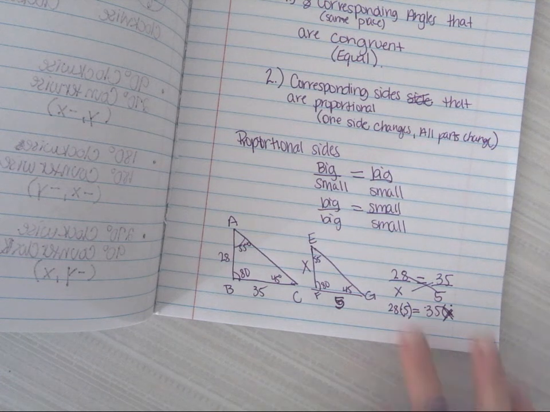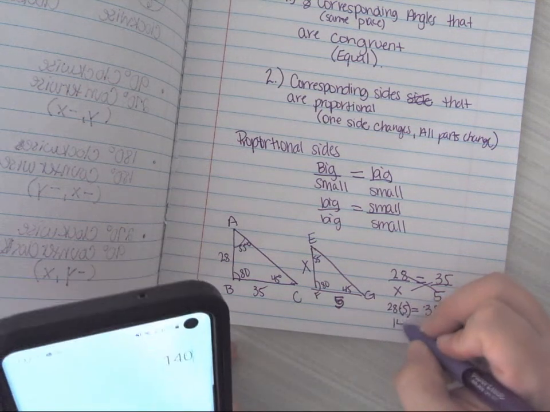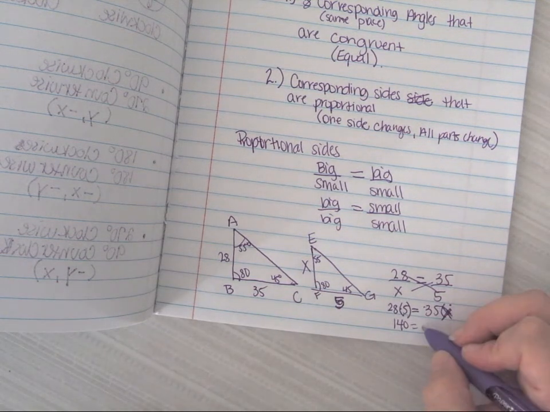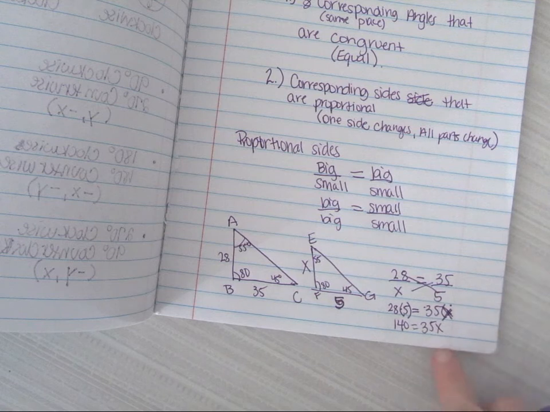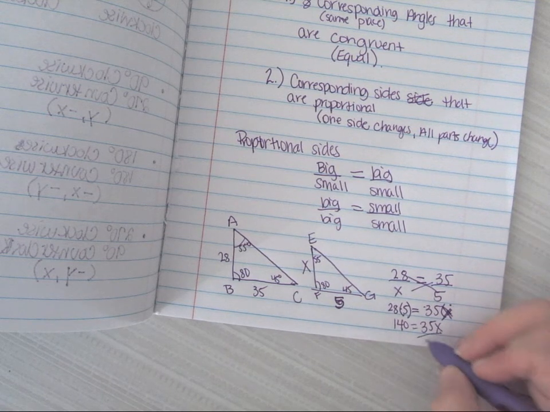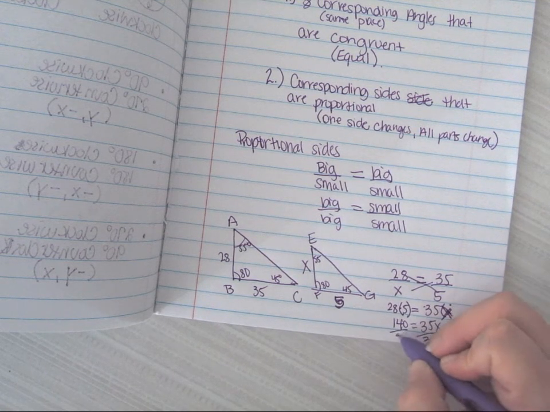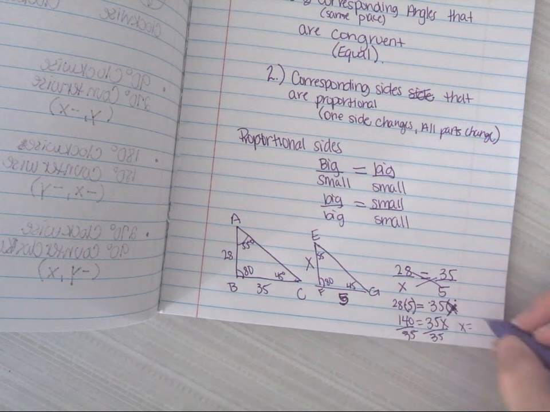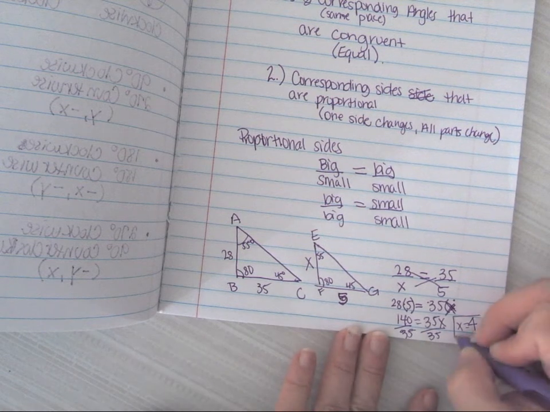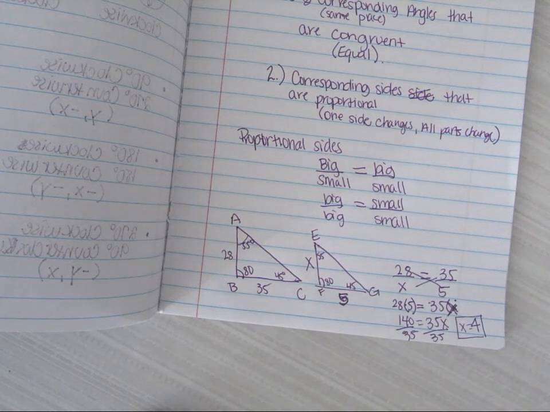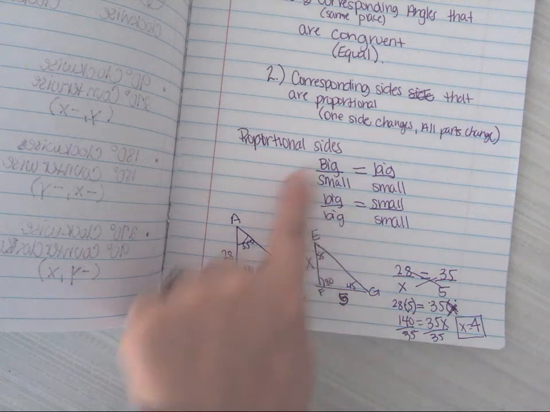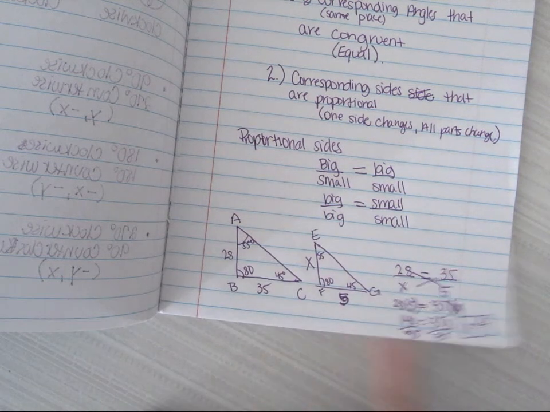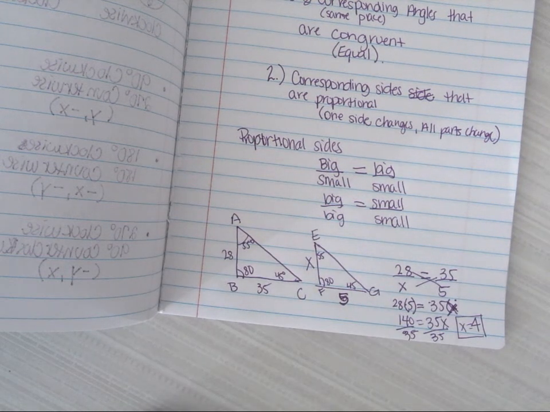So we cross multiply. 28 times 5 is 140, is equal to 35x. And then how do we solve this equation? Divide by 35. So x is equal to 4. So you're always going to set up a proportion and solve for the unknown value.